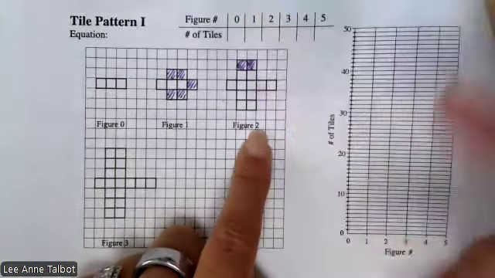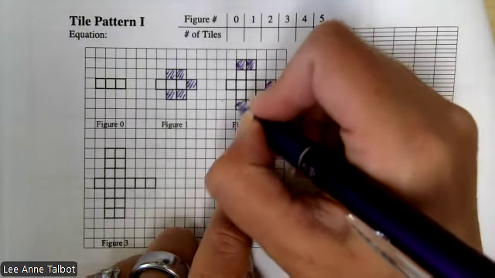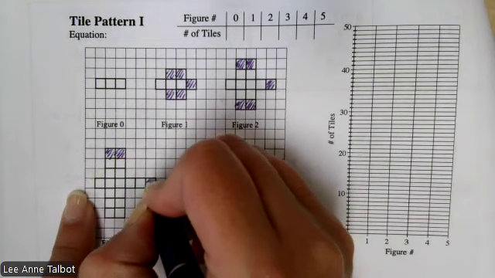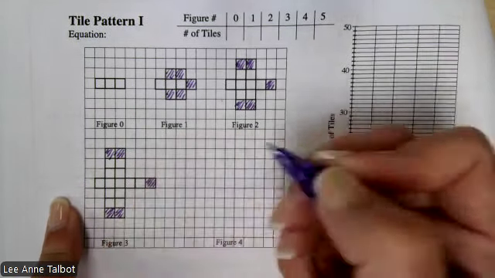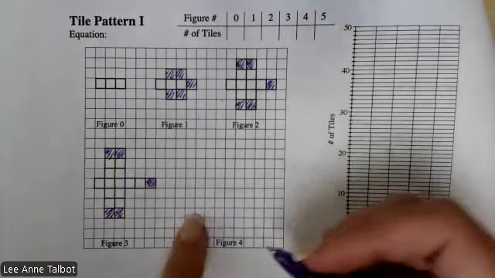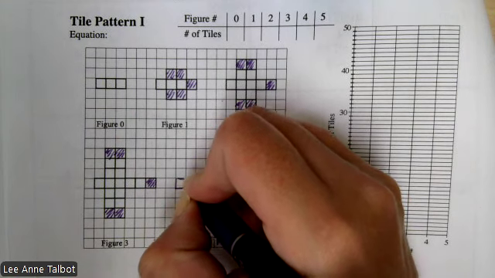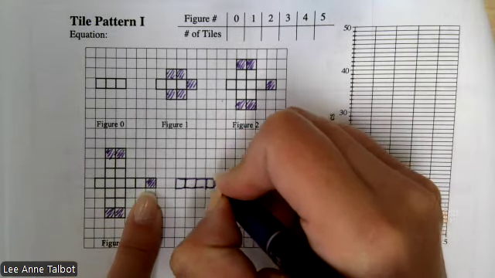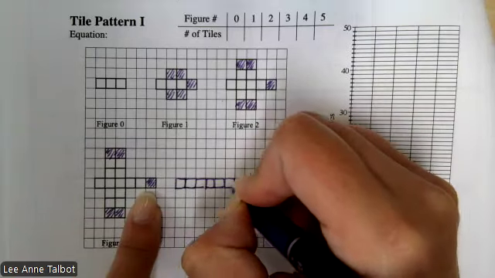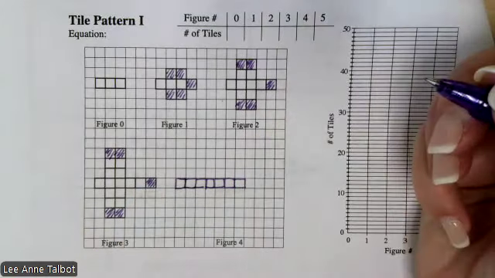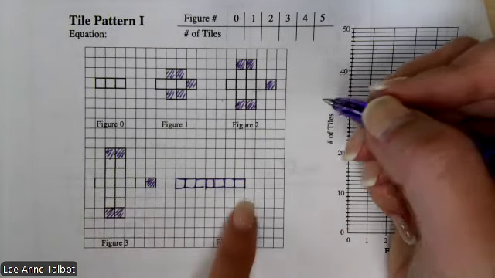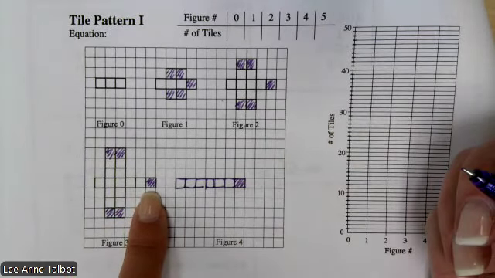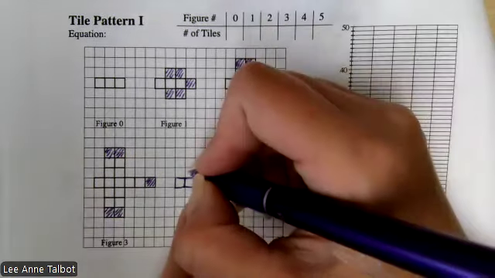This is why I do erasable pen. Okay, so this had 6, so I made this 7, added the 1 on the end, and then they're going to be 4 tall.